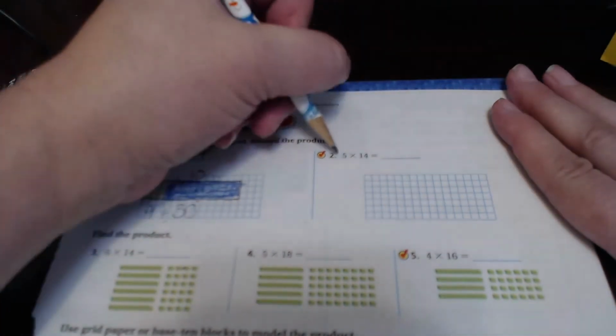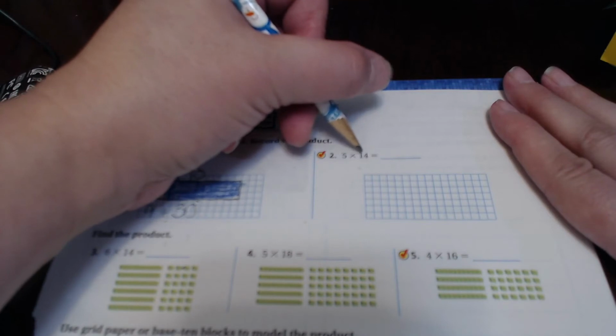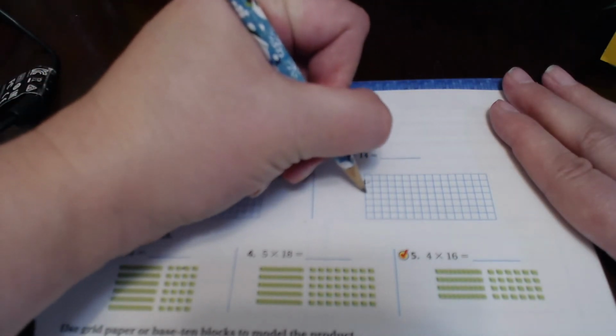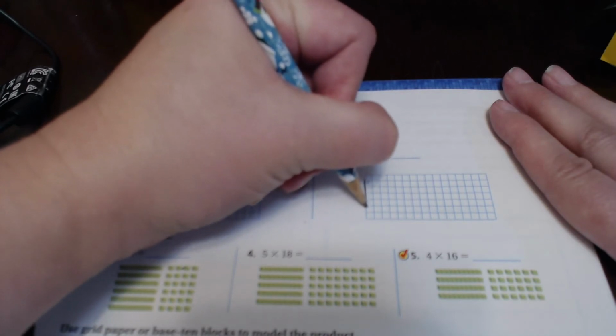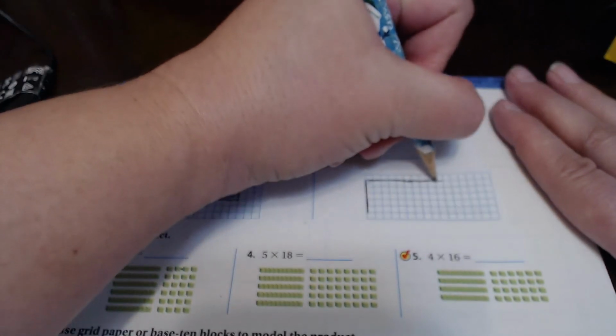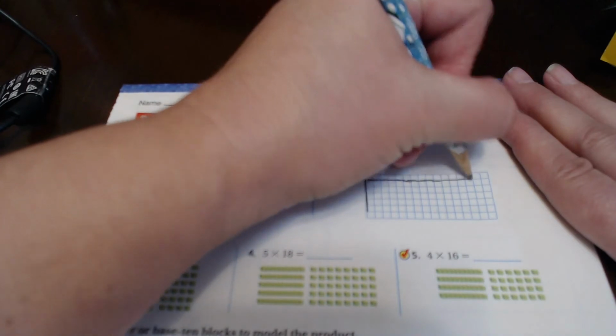How are we doing? Okay, let's do the next one. 5 times 14. 1, 2, 3, 4, 5. 1, 2, 3, 4, 5, 6, 7, 8, 9, 10, 11, 12, 13, 14.